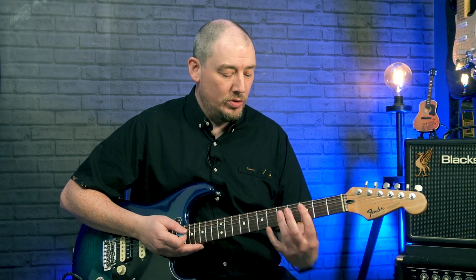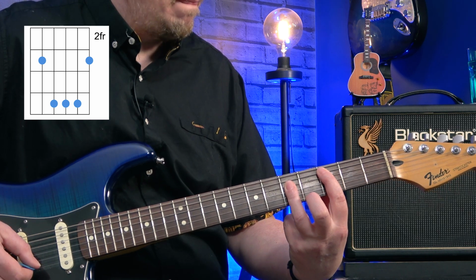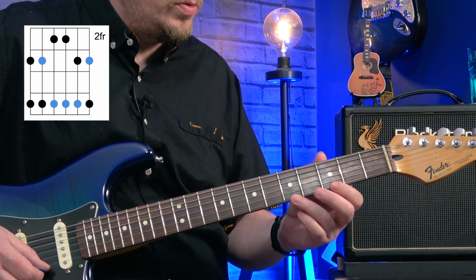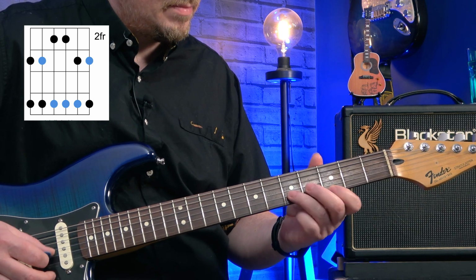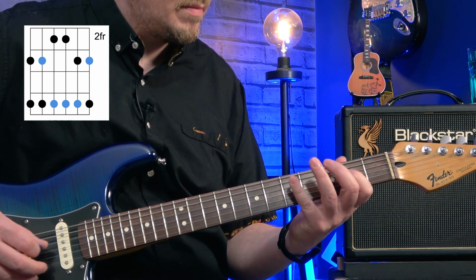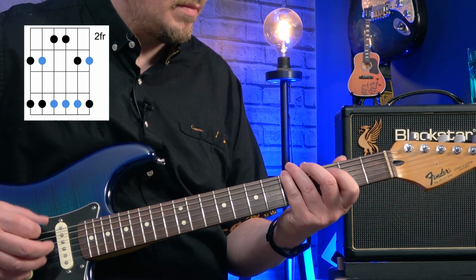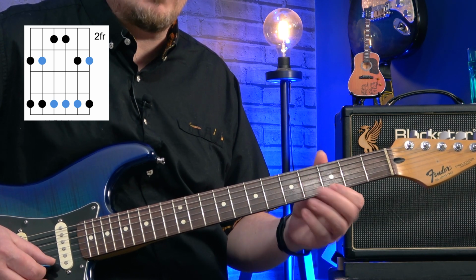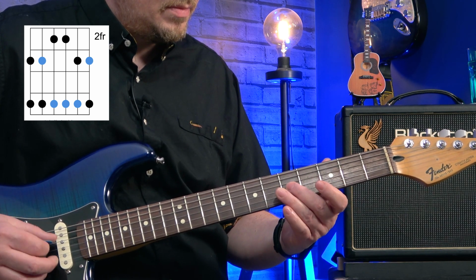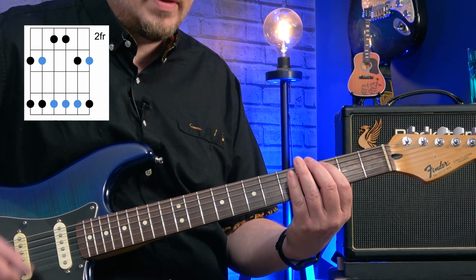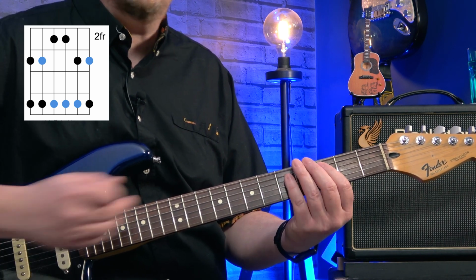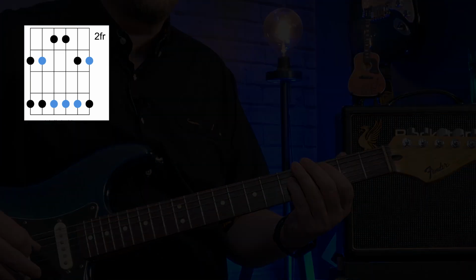Okay, second shape then. We use the A shape here. And the notes that hang around here, again, I'll do top string to bottom string. And again, these are the notes that we want to focus on. And the other ones we just use as stepping stones to get between those main notes.